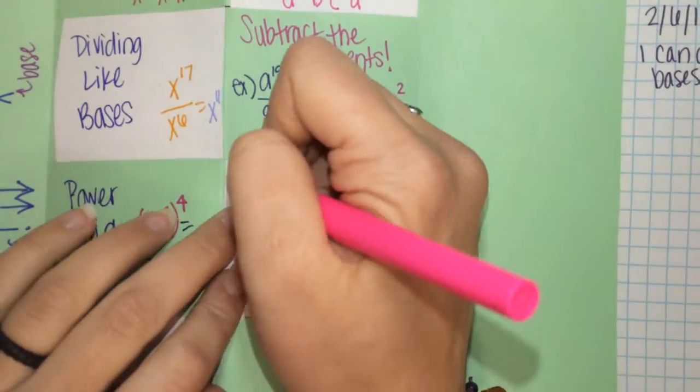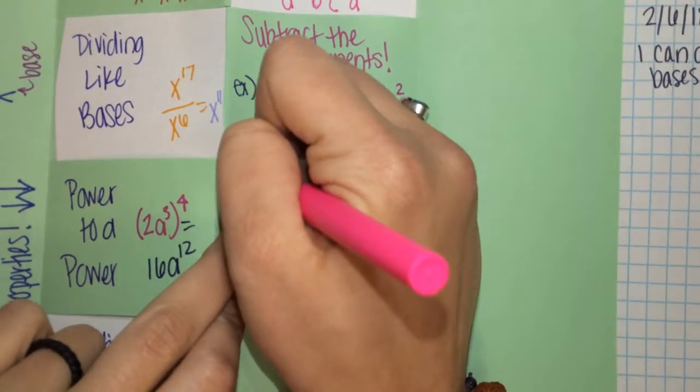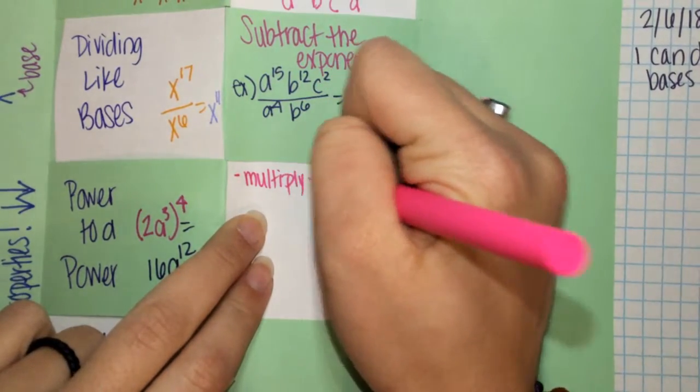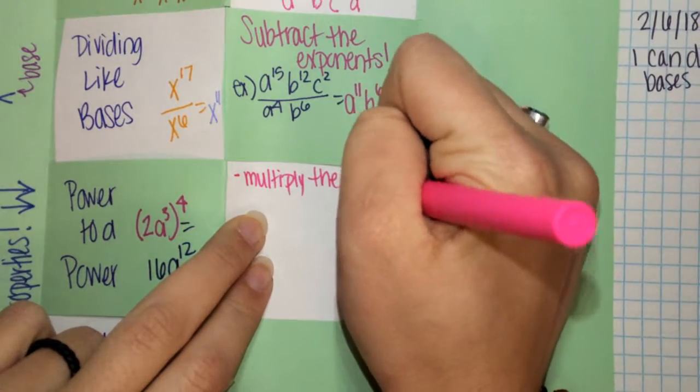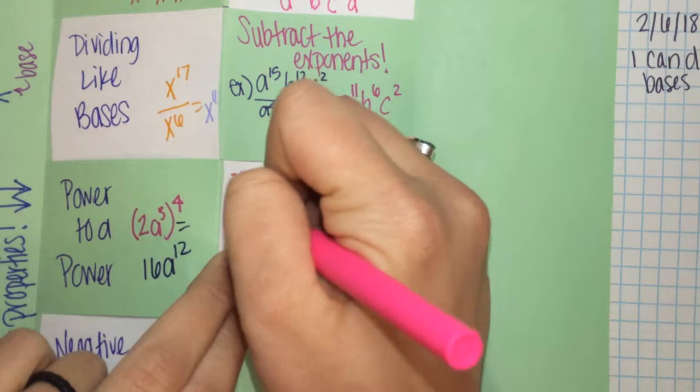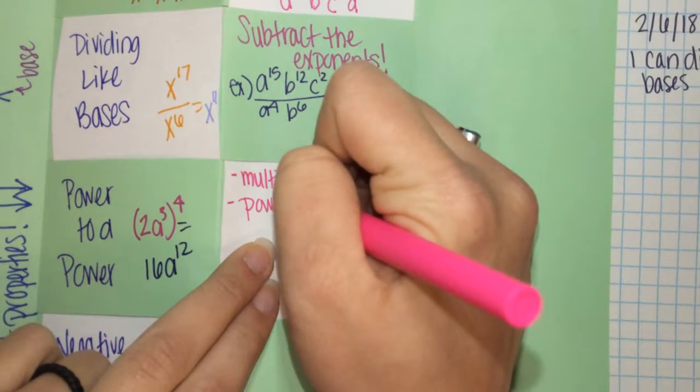Alright, so you multiply the exponents. And you power the coefficient.